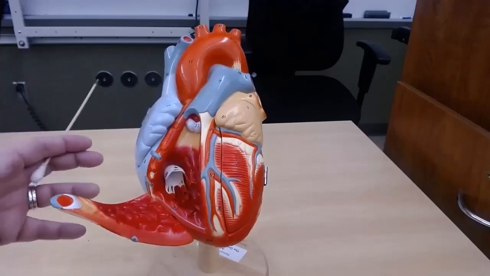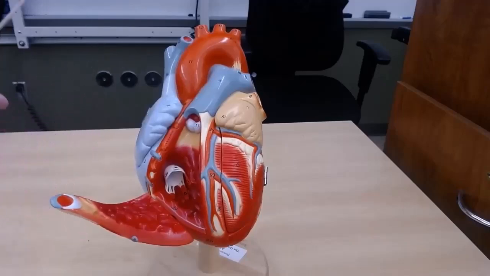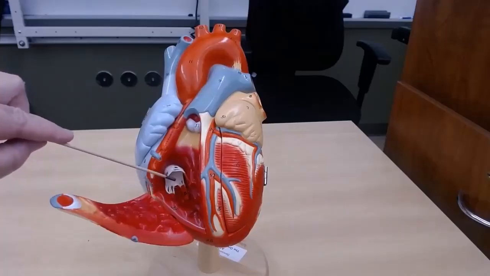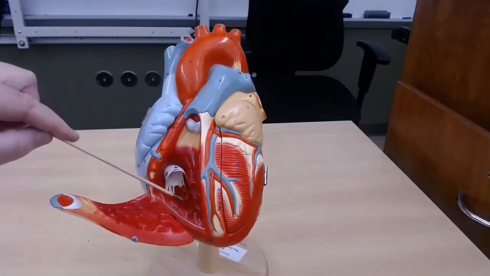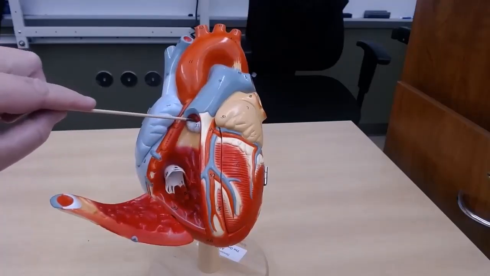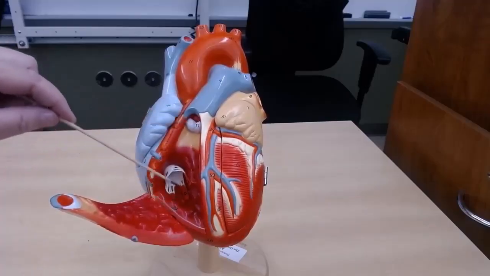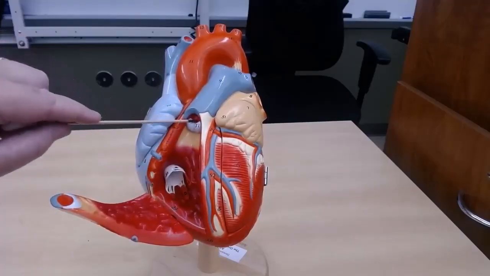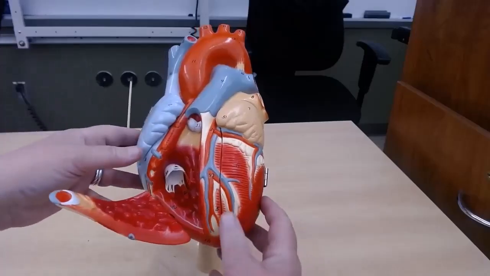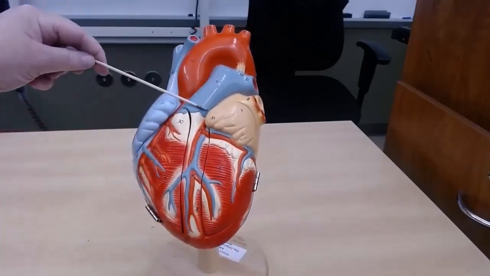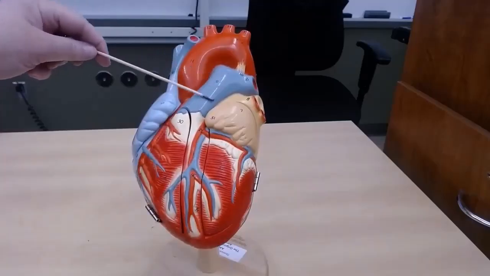The heart is going to contract. When it contracts, it's going to push this valve closed. It's going to snap shut here, and this valve is going to open. This is the pulmonary semilunar valve. The blood, at this point, is going to go through the pulmonary semilunar valve and enter into the pulmonary trunk, here. The pulmonary trunk.